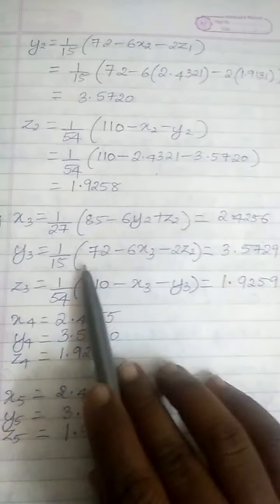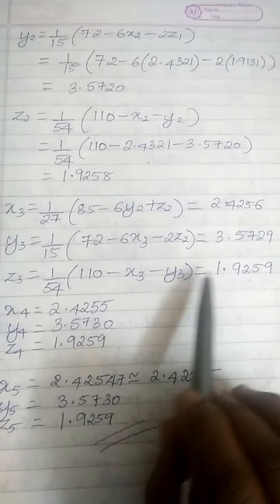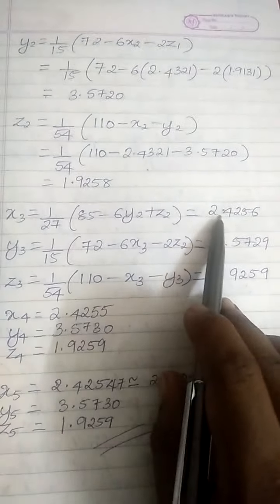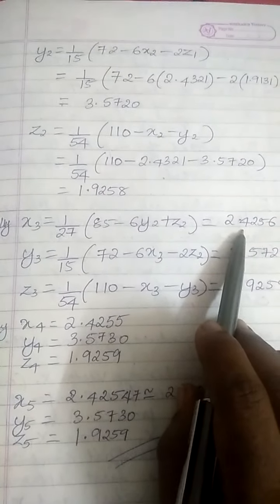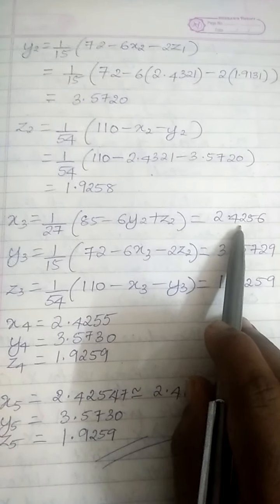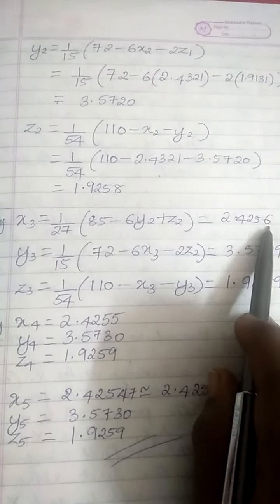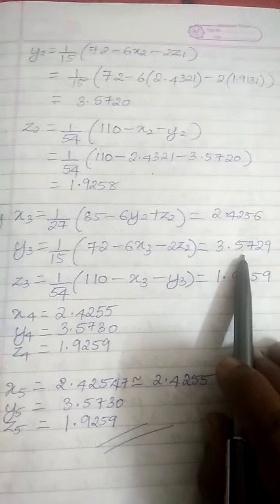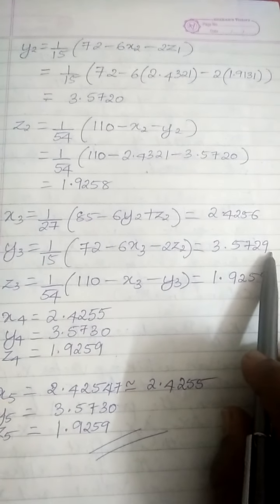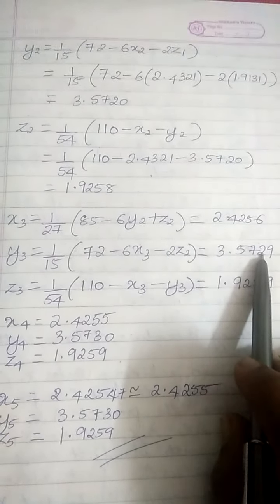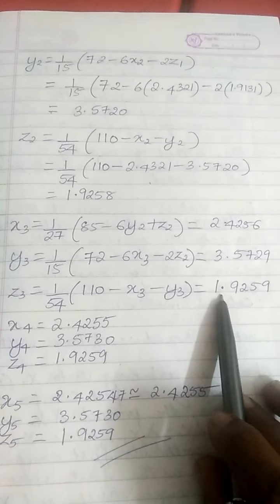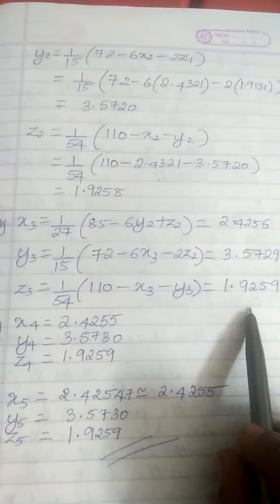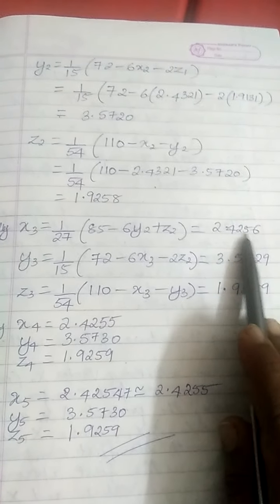In the same way, proceed with the next iterative values as x, y, z values are not converging yet. Hence, x3 is found, y3 is evaluated, and z3 is evaluated using the formula as given here. And compare x values. x2 is 2.4321. x3 is 2.4256. So they are getting very closer. y2 is 3.5720. y3 is 3.5729. So almost 3 decimal parts have converged. But z3 is 1.9259. z2 is 1.9258. They have also converged, but x value hasn't converged.